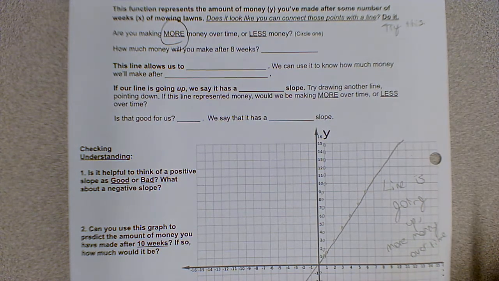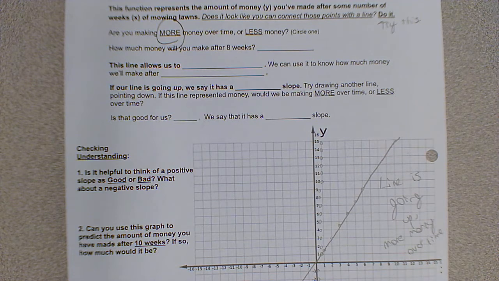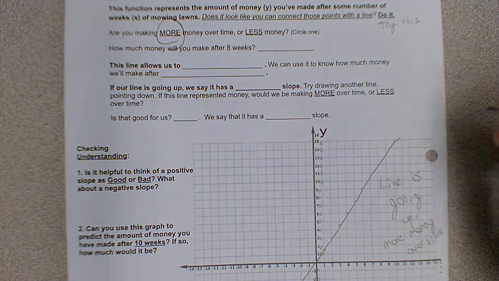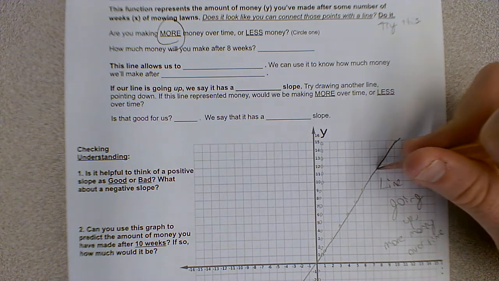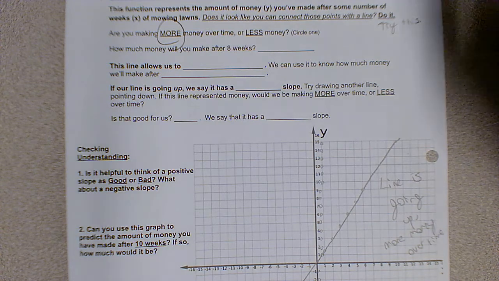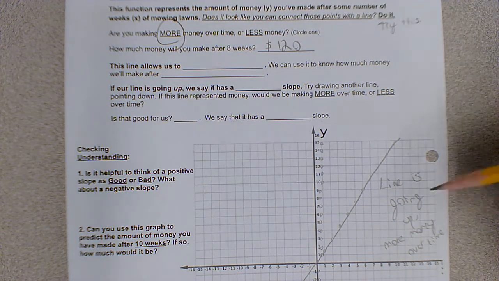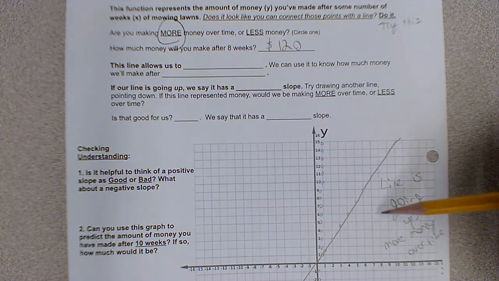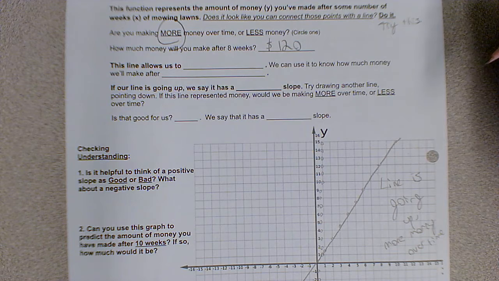Okay, so let's make a prediction. How much money are you going to make after 8 weeks? So if we go to the 8, we can kind of see this could be around 120, right? We're going to make 120 after 8 weeks. We can just look at the line to make that prediction. Yours should look something similar to mine. So we can even put a point at this 120.